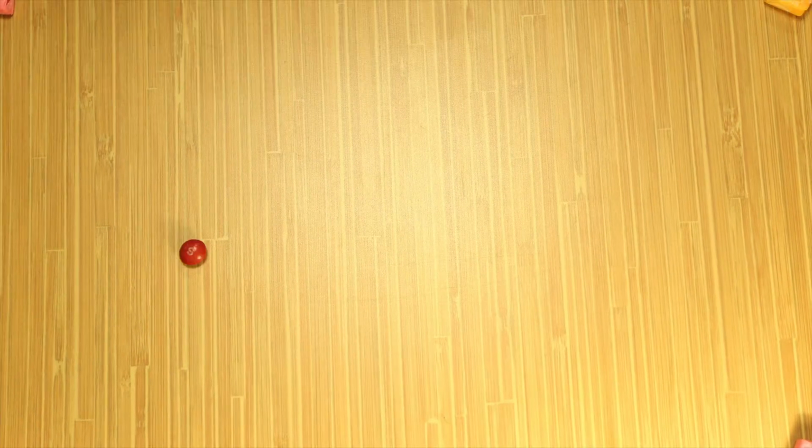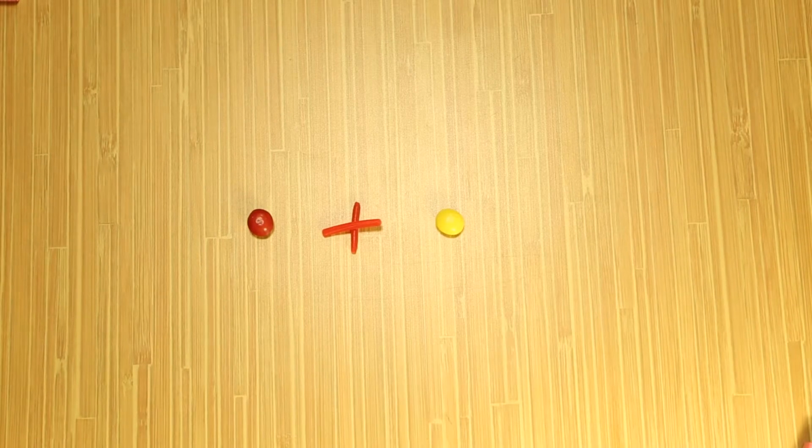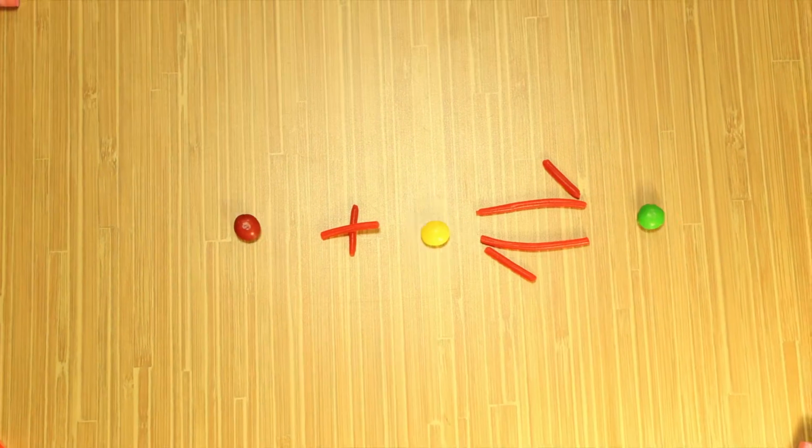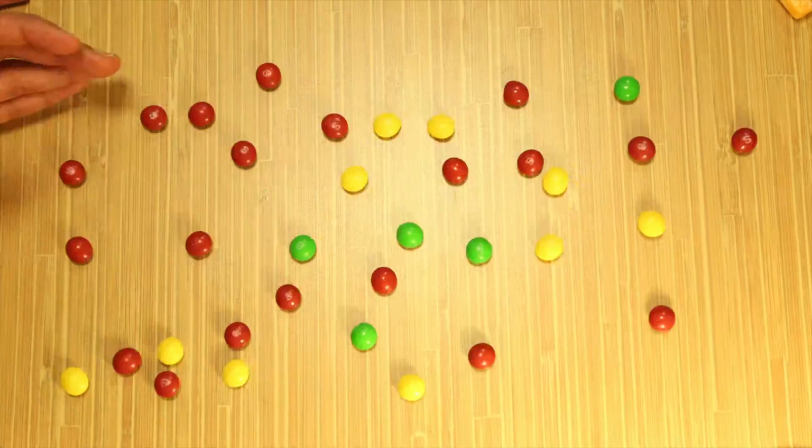Here's a simple synthesis reaction. Red and yellow Skittles make some green Skittles as well as some energy. This system is currently at equilibrium. Watch what happens when we add 10 red Skittles to the mix.